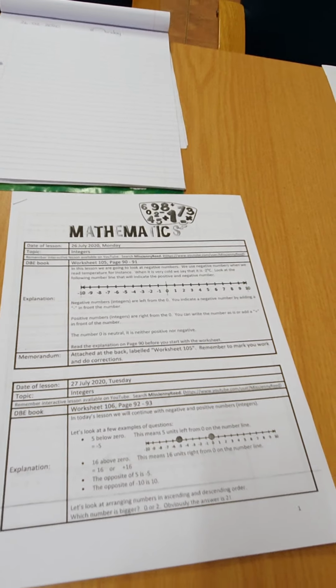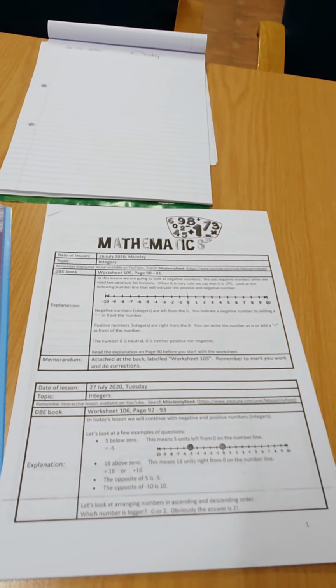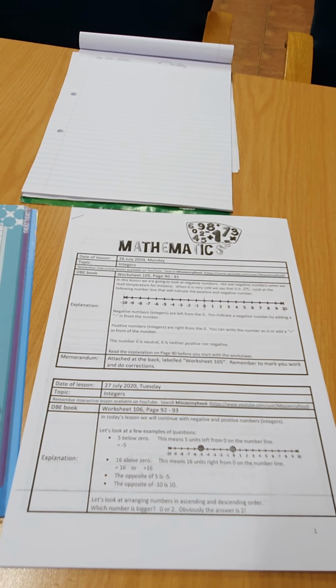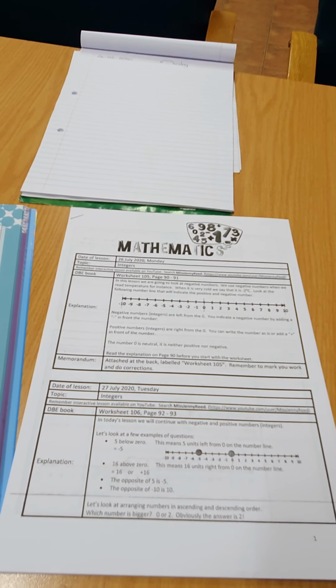Remember, at the end of the day, you are still going to write the exam about all of this work at the end of the year. So you need to understand it as well. Right, and that's your lesson for Monday.